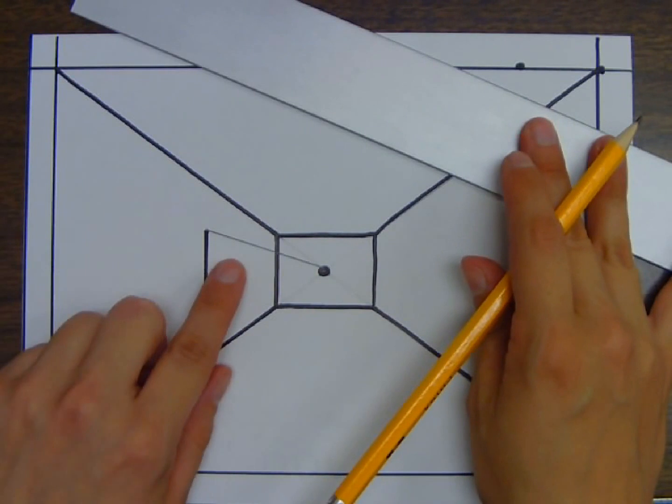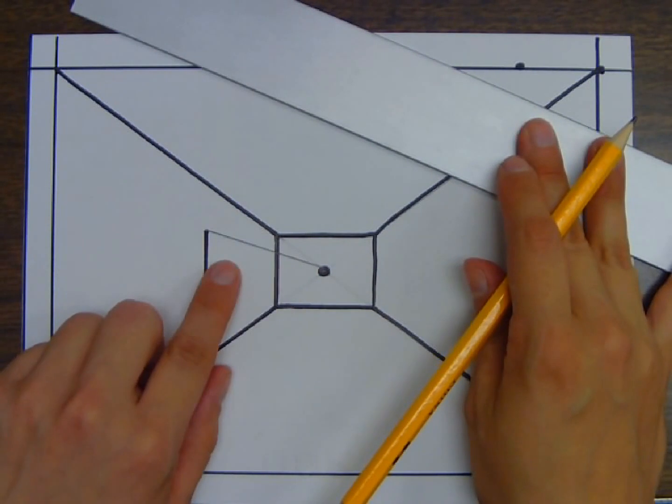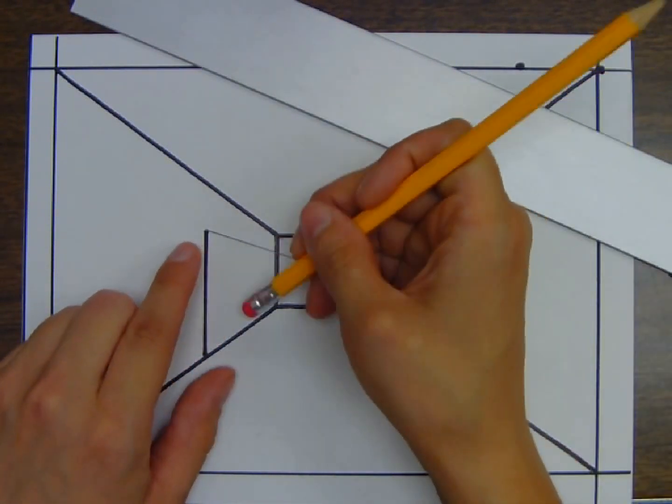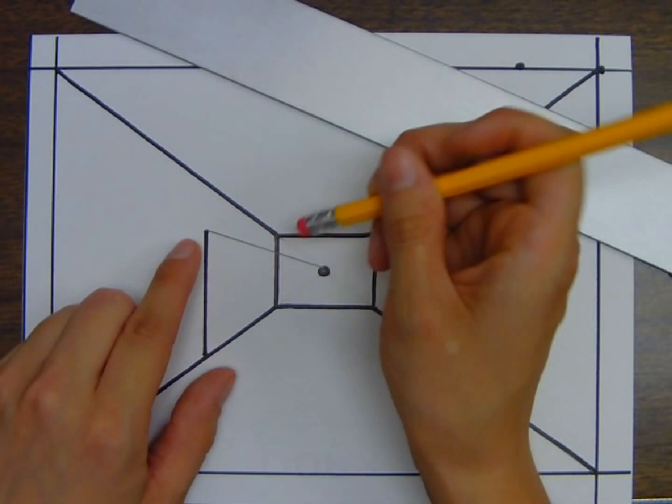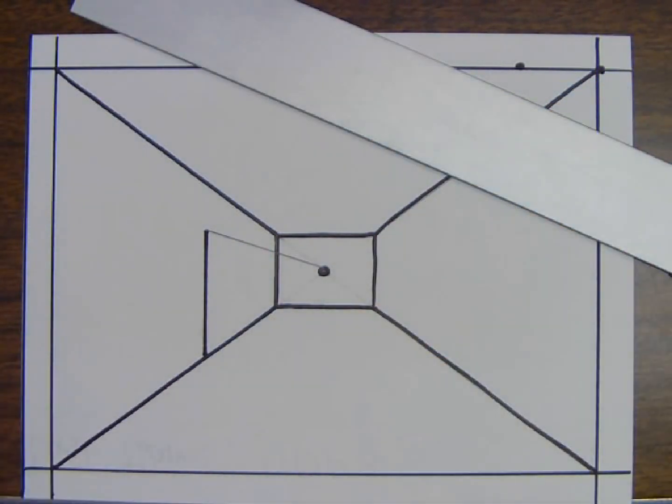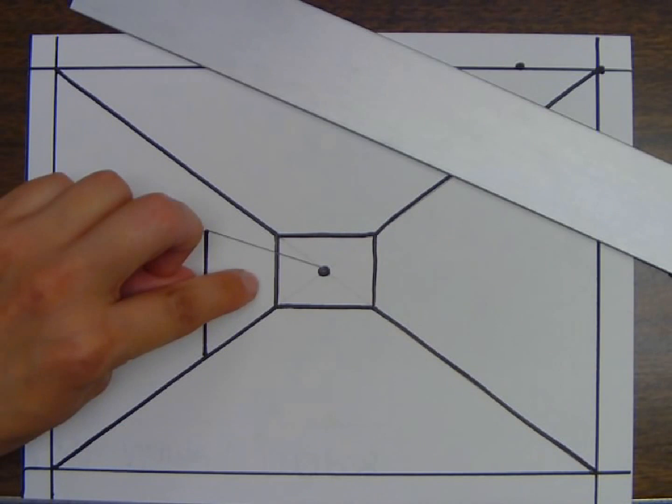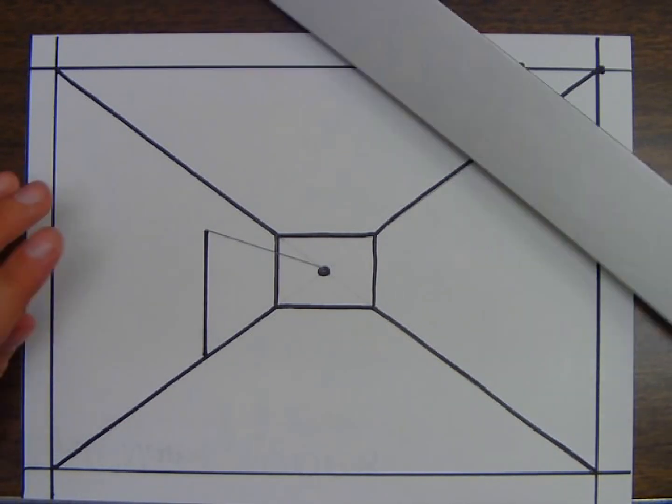Okay, so I hope that you can see that. It's not as clear. Okay, but once we figure out where our door ends, this part I'm going to erase, but not yet. Okay, so if I look at my packet, the next step is we need to figure out how far over, how wide the door is.